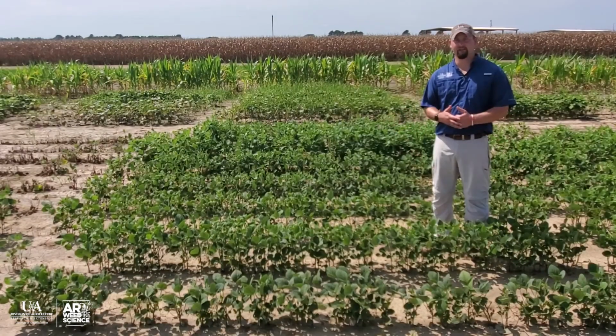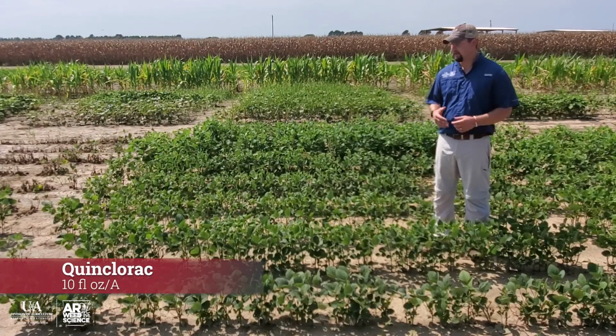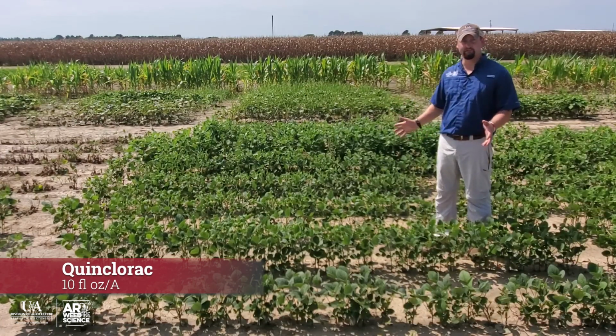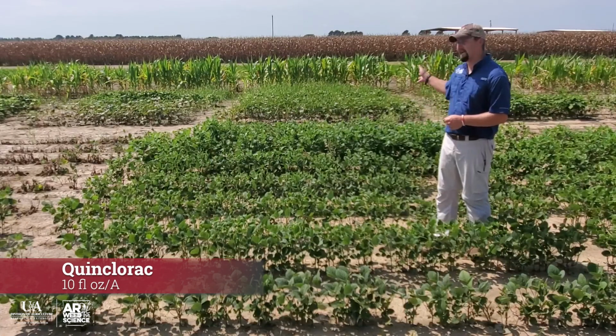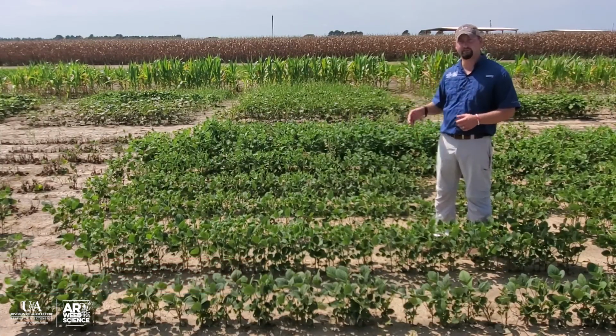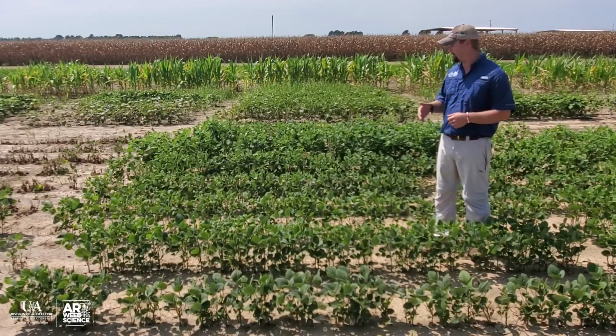Our next growth regulating herbicide that we're looking at happens to be Facet, or quinclorac. Right away in this plot, you can see that all of our soybean has survived. There is some significant injury out here, but all of it is alive and still growing as compared to the previous plots that we've looked at. When we look back at the cotton as well, there are some injury symptoms showing up, but once again, that has all survived as opposed to some of the previous plots we've looked at, specifically the 2,4-D plot.